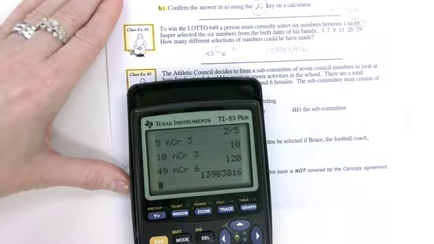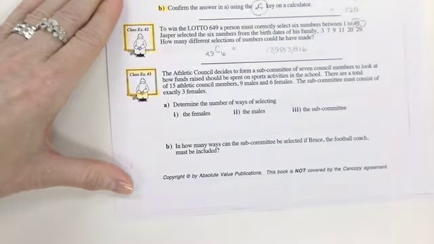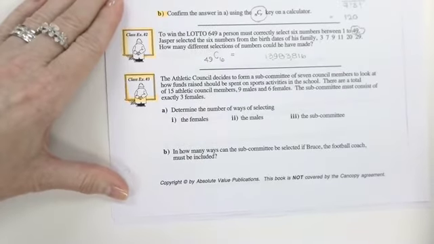Almost 14 million ways. So if you buy one ticket, you've got a 1 in 14 million chance of winning. And this is why you don't buy lottery tickets, because you will not win. That's what the math says.